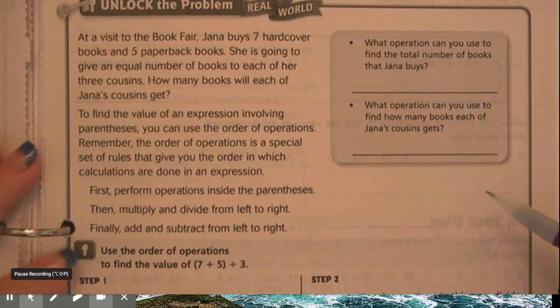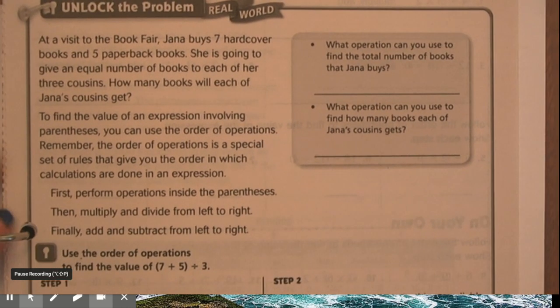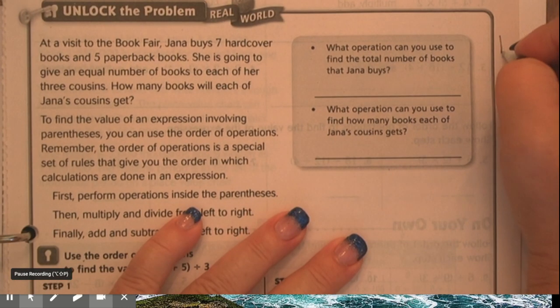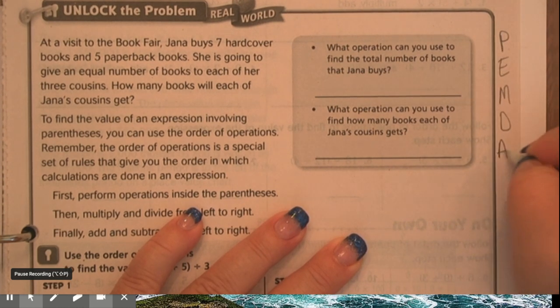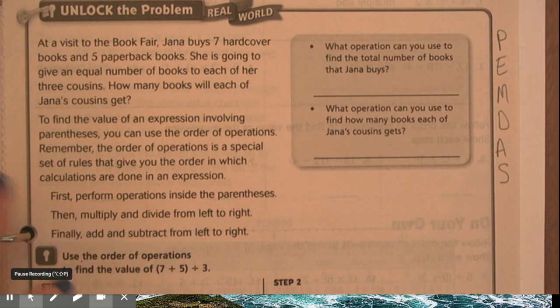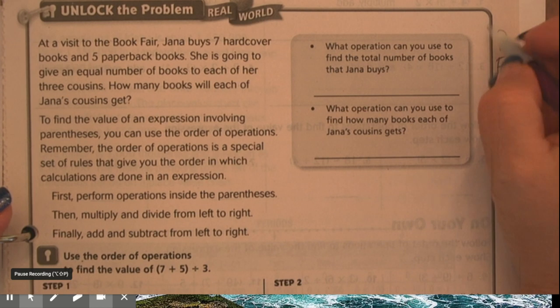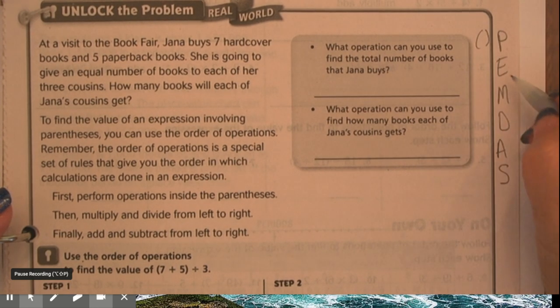There is a trick that we've talked about before, and it's Please Excuse My Dear Aunt Sally. Order of operations is basically telling you the first step to do through the last step. Please means parentheses.